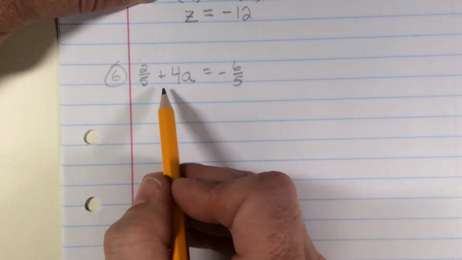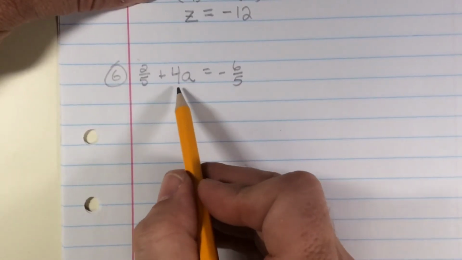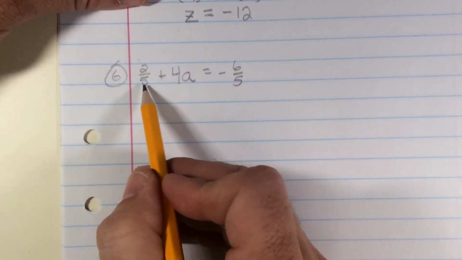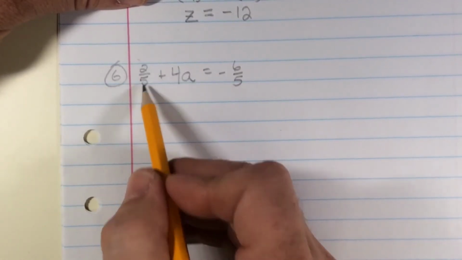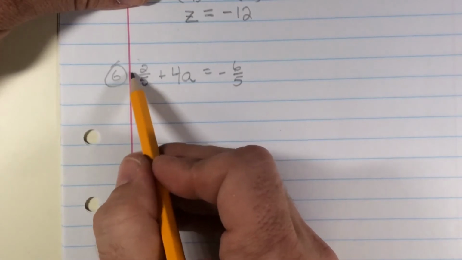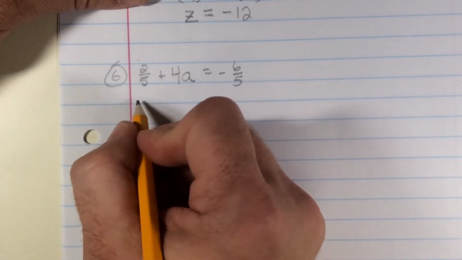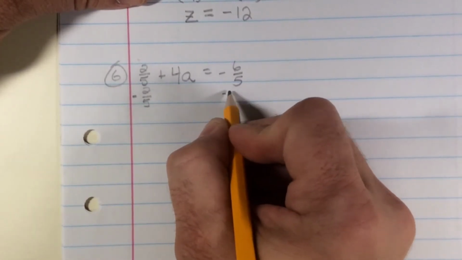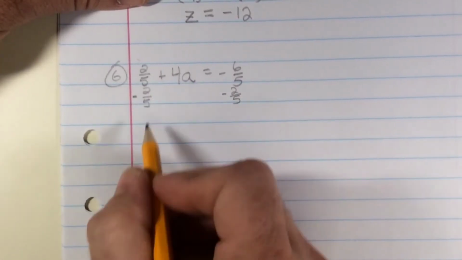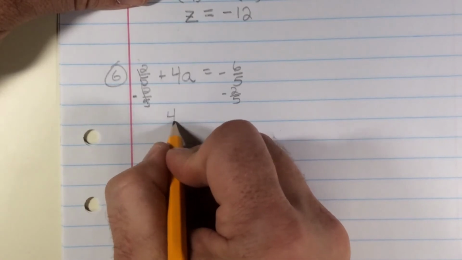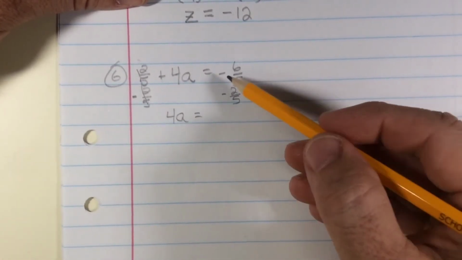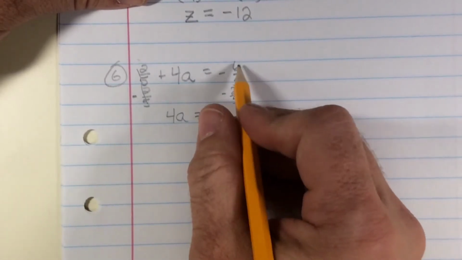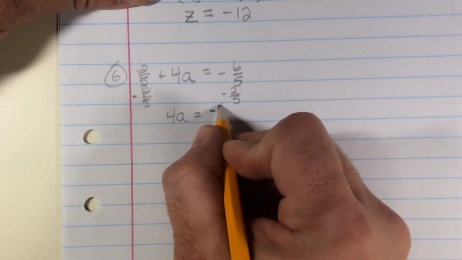Last problem. Get rid of addition and subtraction first. Well, I don't subtract 4a from this whole thing. I got to get rid of this 2/5, okay? And there's nothing in front of it, so it's a positive 2/5. Get rid of that. I'll do the opposite. Negative 2/5 or minus 2/5. These will cancel out, leaving me with 4a. Negative 6/5, negative 2/5. Same sign, add and keep. So negative 8/5.